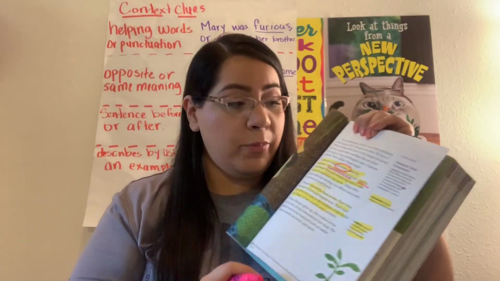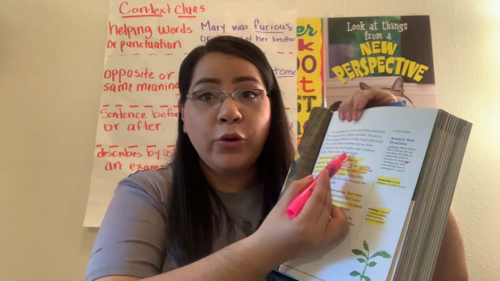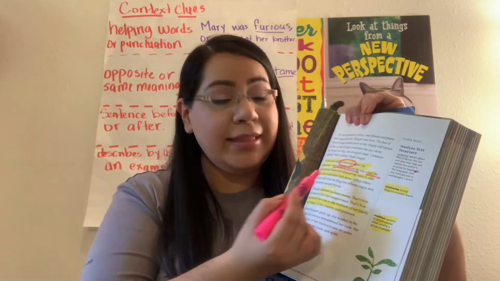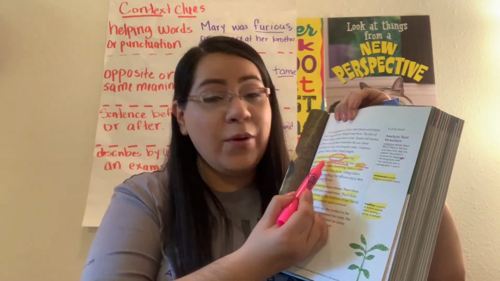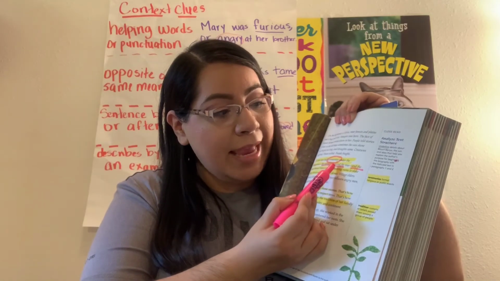What I like to do is always underline my context clues. So grab your little pencil, marker, something, circle the word ceremonies, highlight the sentence they use it in. And I know I highlighted the spreading sacred fig tree.